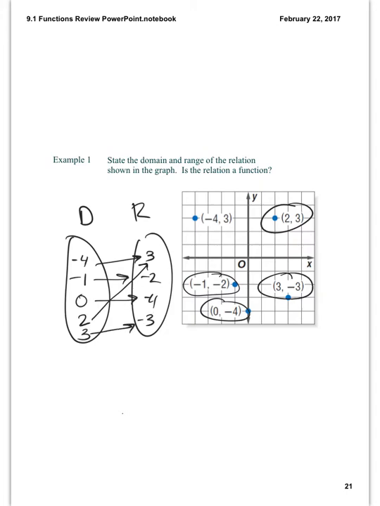So is this a function? Again, if I only look at the domain, all of my numbers here have just one arrow coming from it. So I would say, yes, this is a function.